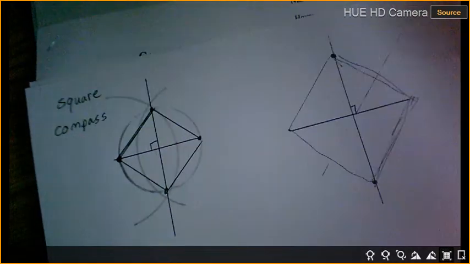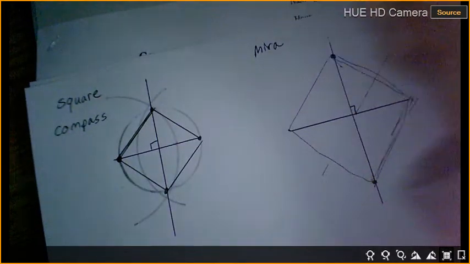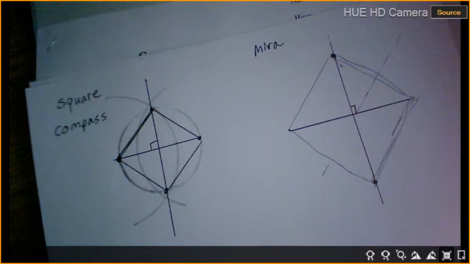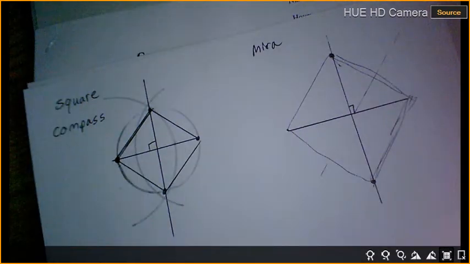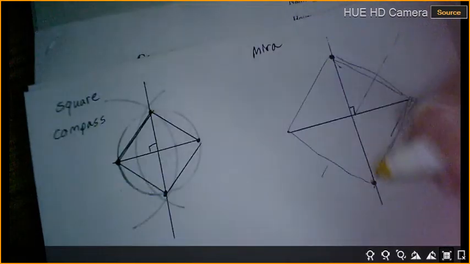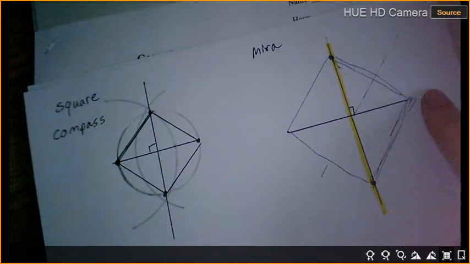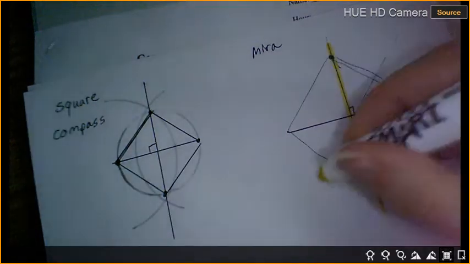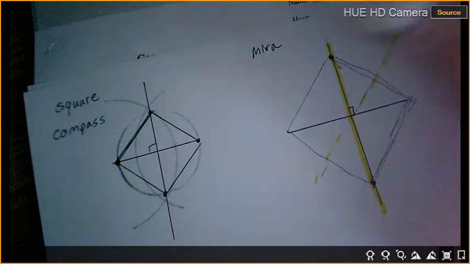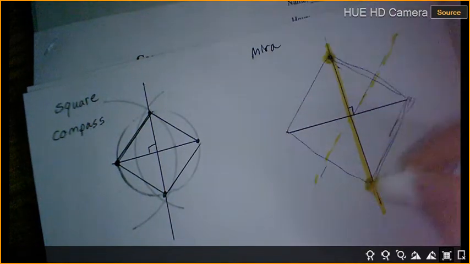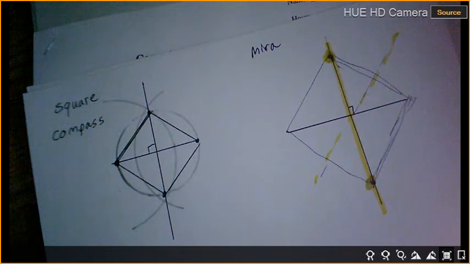So that is a square with a mirror. Okay? I'm going to put it in highlighter. I put my mirror here and reflected my line. And then I put my mirror here and looked in both directions to make those dots. And then I've connected them.